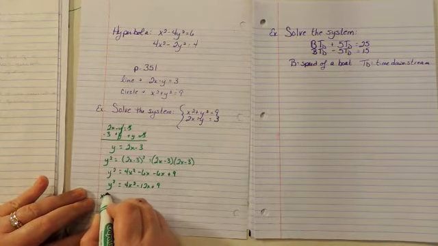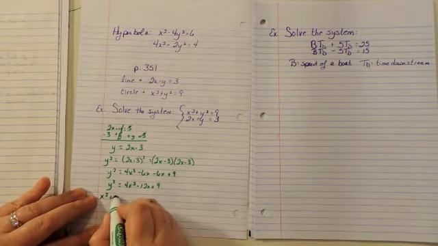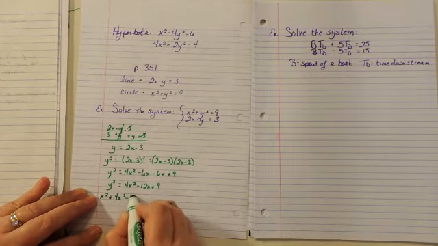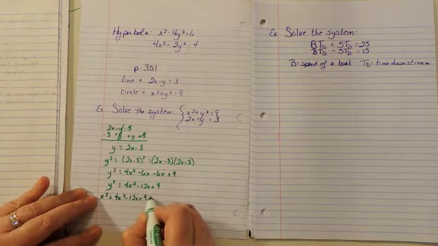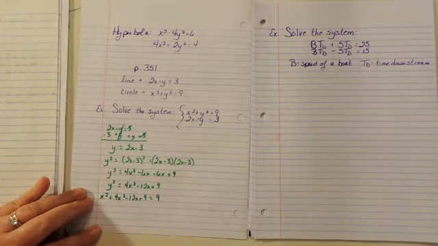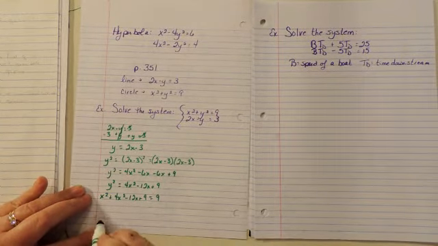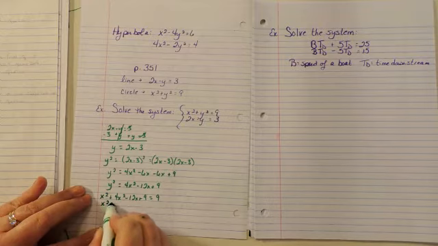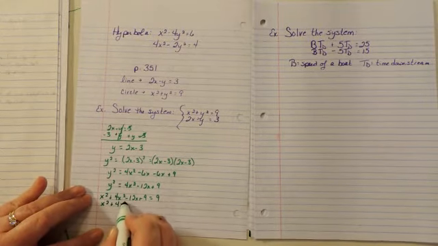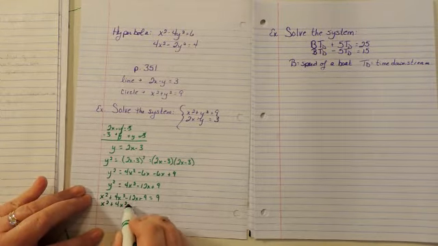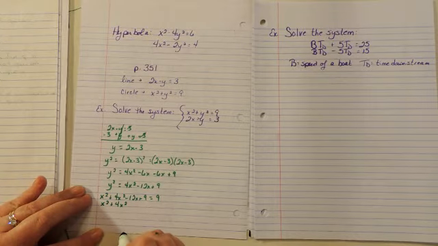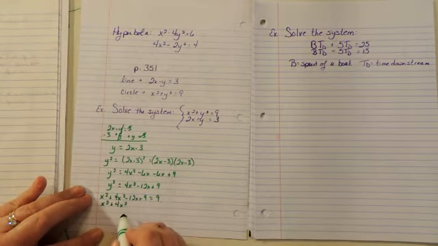So we have x squared plus this mess, 4x squared minus 12x plus 9 equals 9. Okay, we have x squared plus 4x squared. Oops, that's not squared.